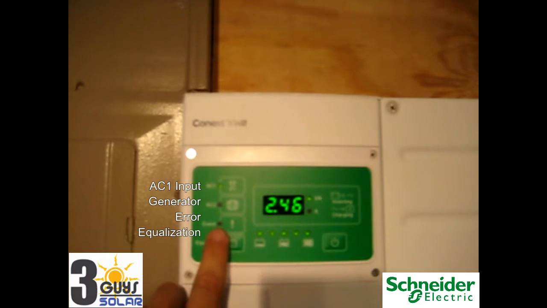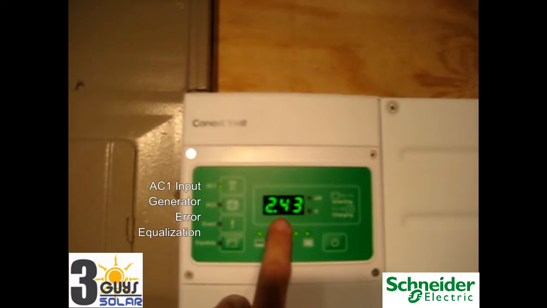Our event log: if there is an event, a power outage, or a problem with the inverter or the charge controller, the event light will flash and the display screen will have an event error. You'll be able to look up in the operations manual for the inverter and it will tell you what the error is. If not, contact your system installation company.